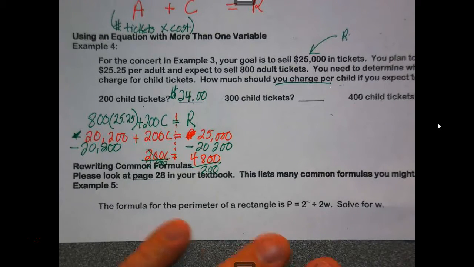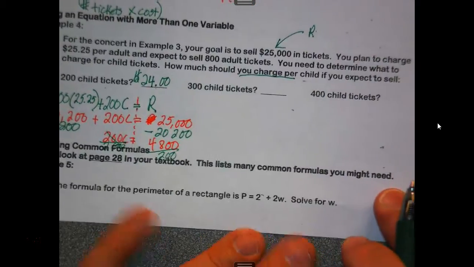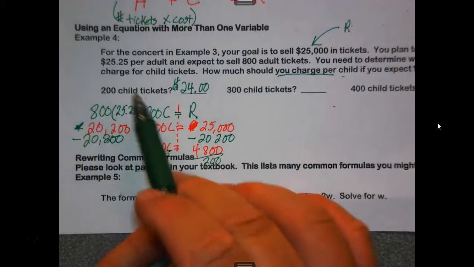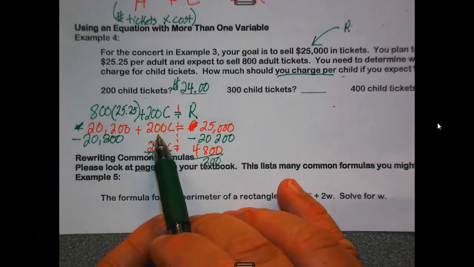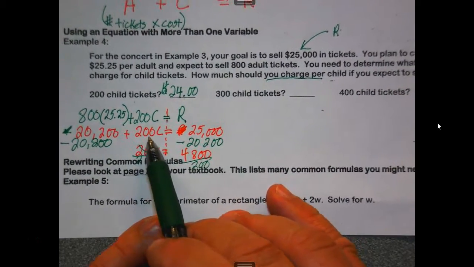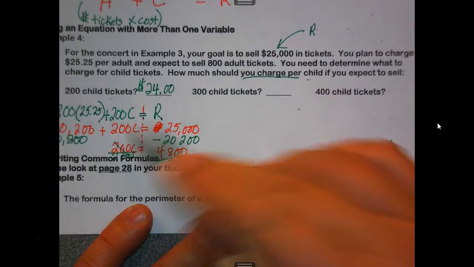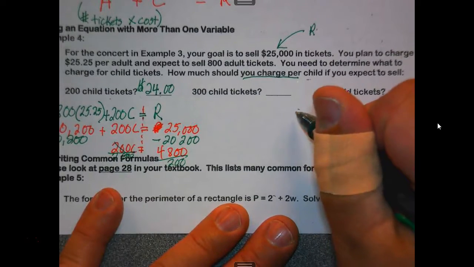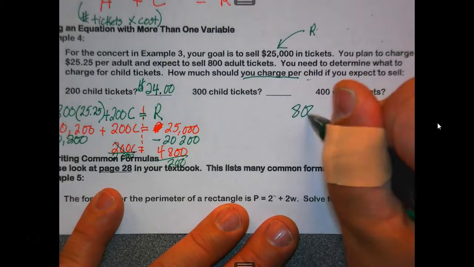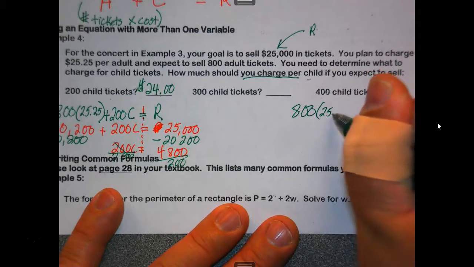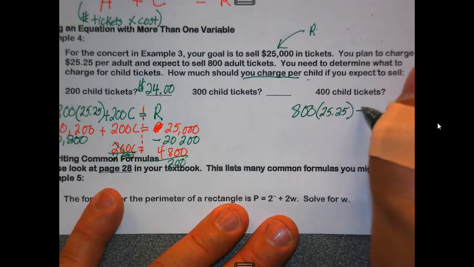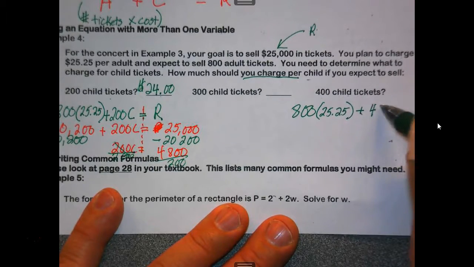math. I'll do 400. It's the same thing, except instead of 200, I'm going to plug in 400. So everything else stays the same. 800 times 25.25 plus 400 times C is going to equal 25,000.